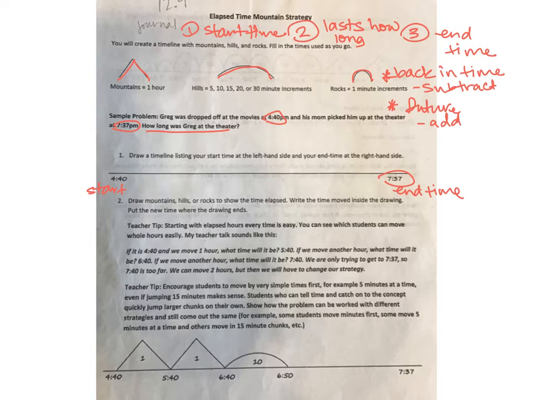So we're going to draw these little symbols to help us with that. He wants to know how long it lasted. How long was Greg at the theater? We're going to start with a mountain for 1 hour. 1 hour after 4:40 would be 5:40. We still have another hour that we can go, so another hour would be 6:40. Now we can't go all the way to 7:37 because that would be passing that time. So now we're going to draw the hills for 5-minute increments.